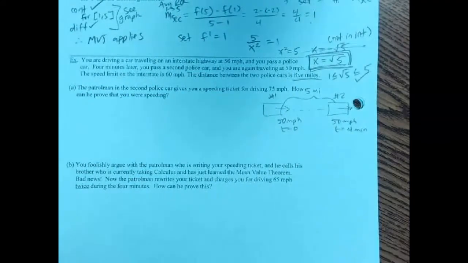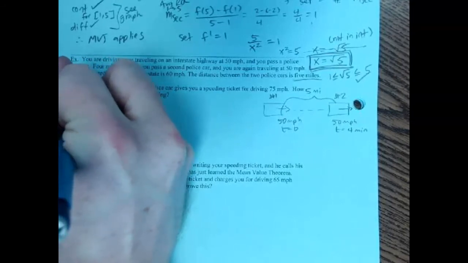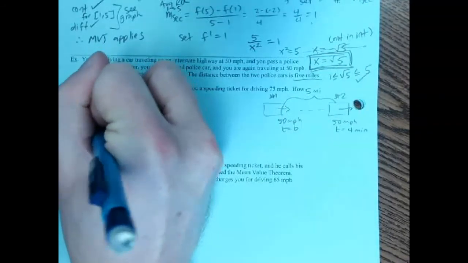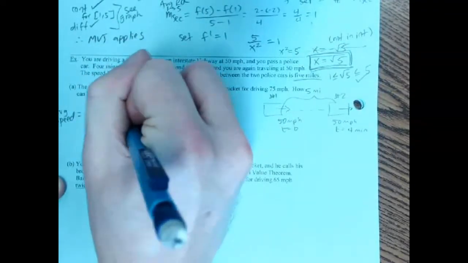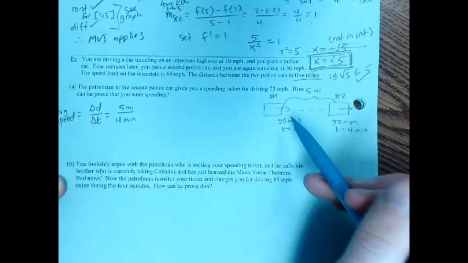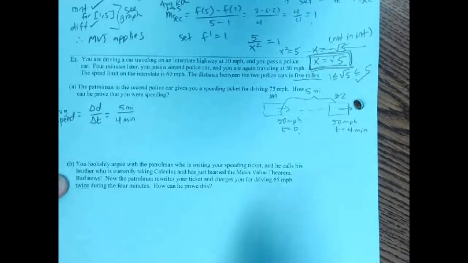So let's think. Why can this police officer give you a speeding ticket for going 60? Well, let's think about the average rate of change. What's your average speed? So you're changing your distance over your change in time. If we travel 5 miles in 4 minutes, right, the distance between those two spots is 5 miles. The time that elapses between those two spots in this journey was 4 minutes.